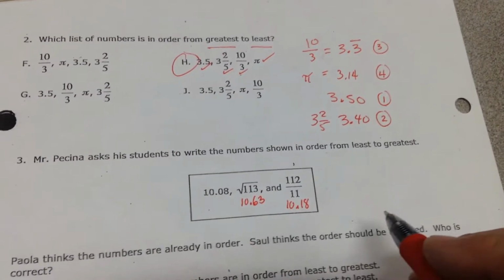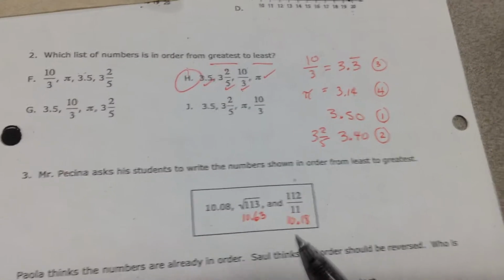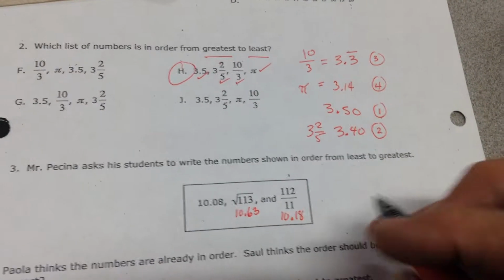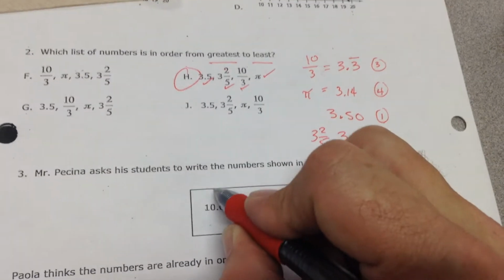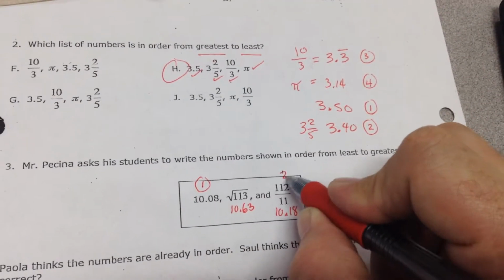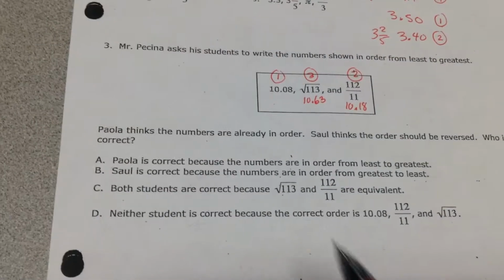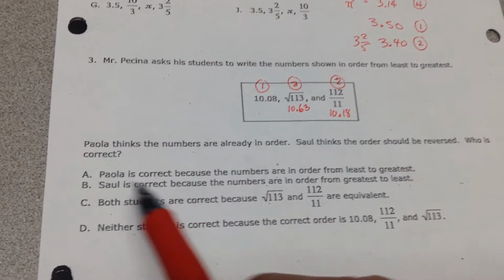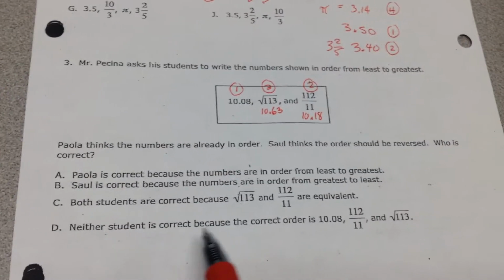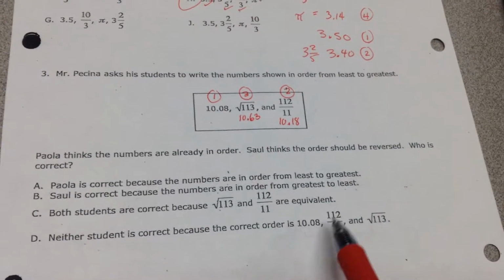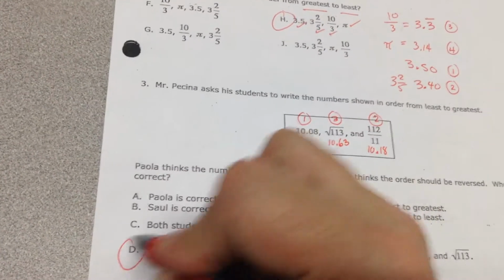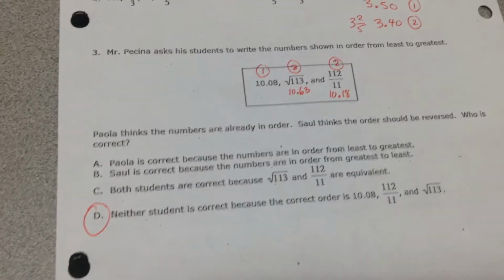So they're not in order. And if you reversed them, they're not going to be in order either. The least one is this one, but this one is second, and this one is third. So we want to look for an answer that says neither one of them is right. Paola's correct? No. Both students are correct. Neither student is correct because the correct order is 10.08, that one. So there is our answer. Answer D. Okay.